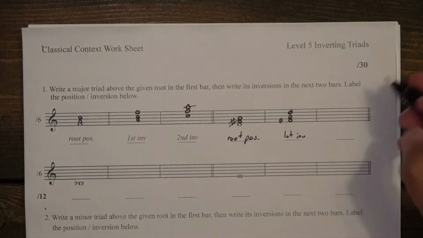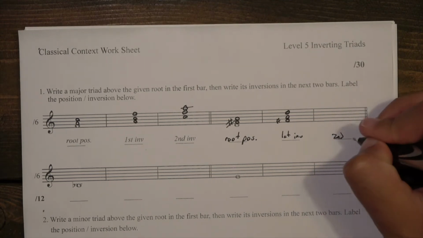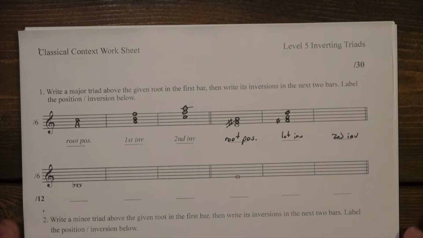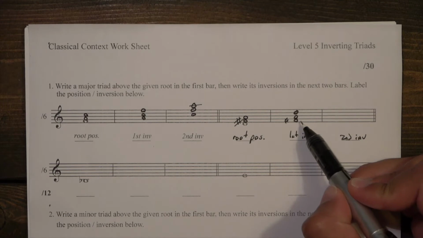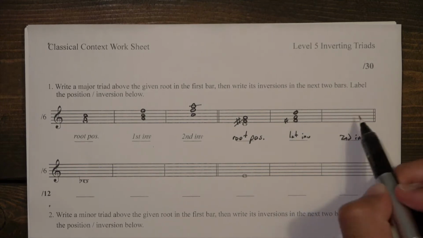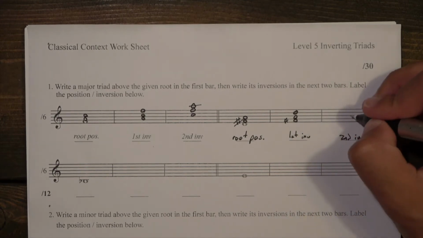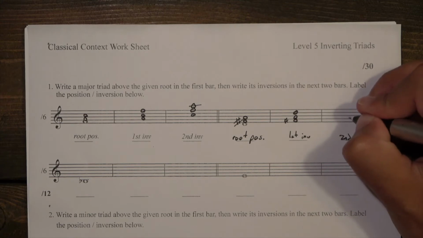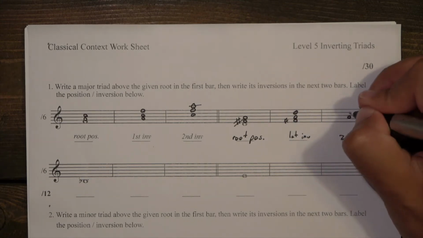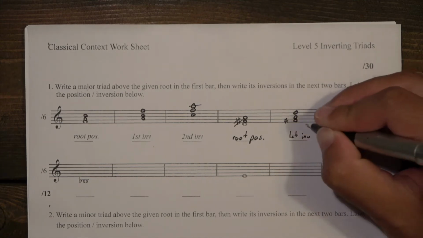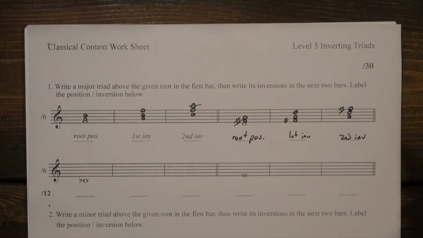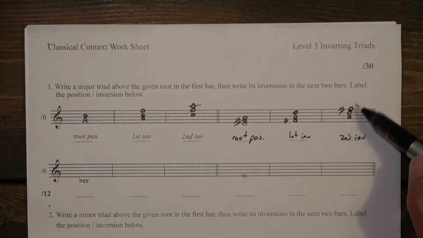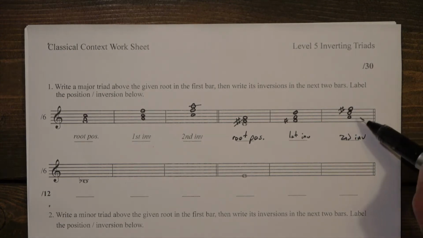Now we need to write a second inversion D major chord over in this blank space. The F sharp is going to leapfrog up, and the fifth is going to be on the bottom. That's how we know it's second inversion. So the A stays on the bottom, that's the fifth of the chord. The D, the root, is now in the middle, and this F sharp will leapfrog all the way up. There's a D major chord, D is the root, and it is in second inversion because A, the fifth, is on the bottom.